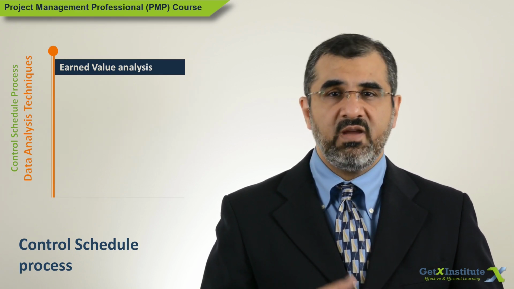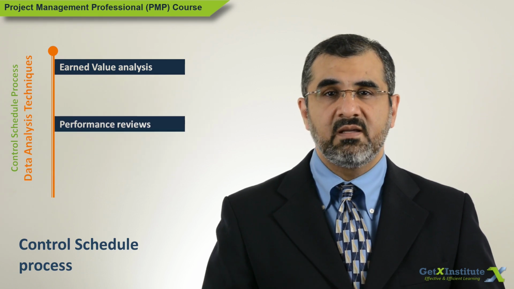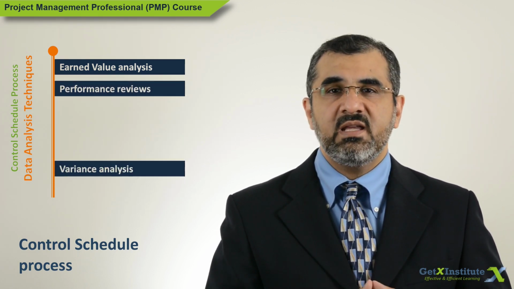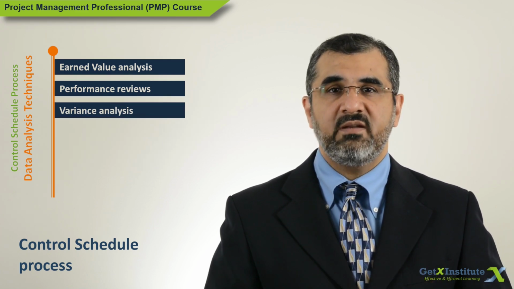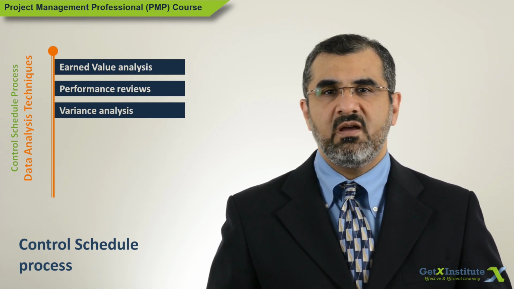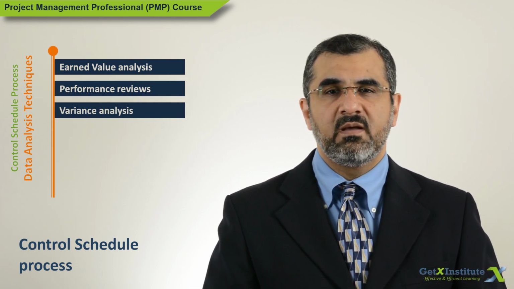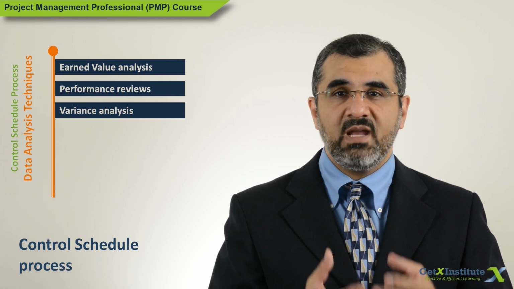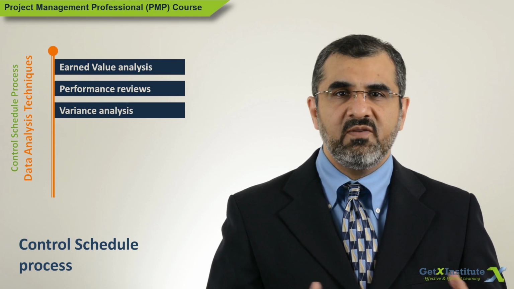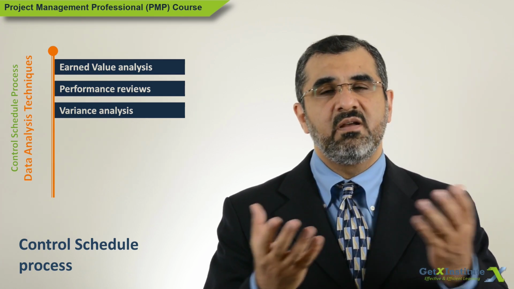Performance reviews, variance analysis and trend analysis can be used to track actual start and finish dates against the baseline or planned dates. Percent complete may be used as a measuring factor to say how much work is complete on activities as well as for the overall project. Sometimes forecasting can be done by projecting how much work is left for each activity, which will aggregate to the work left to complete the whole project.